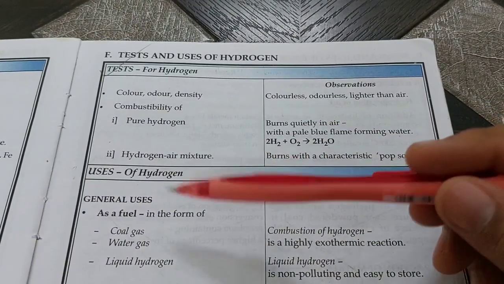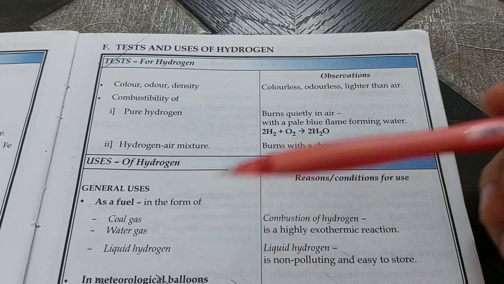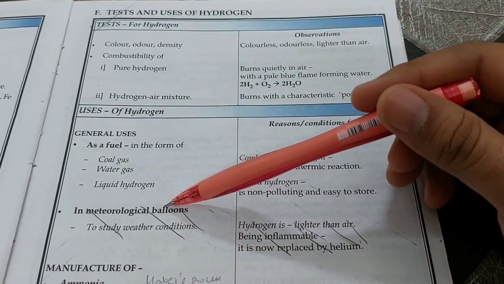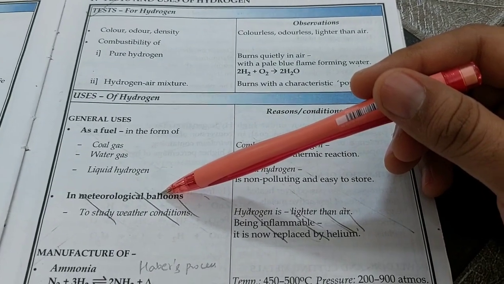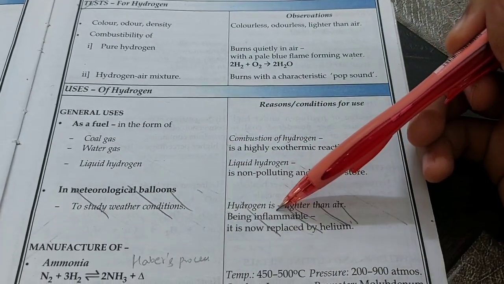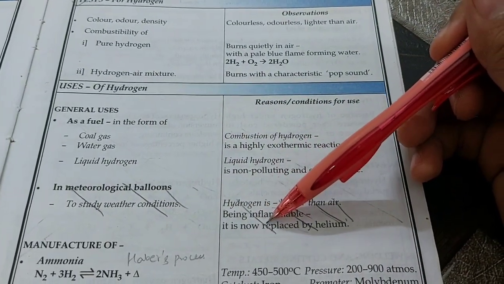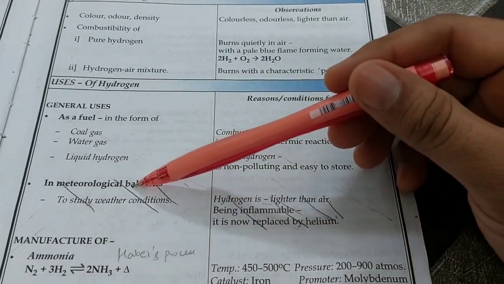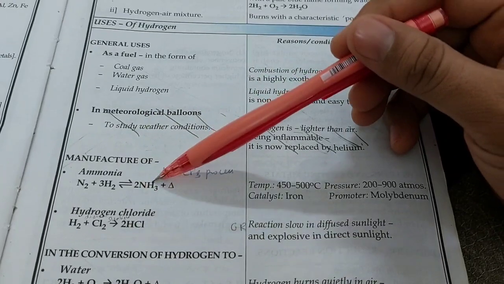Uses. It is used as a fuel in the form of coal gas, water gas, liquid hydrogen. In fact, liquid hydrogen is used to fuel rockets as well. Meteorological balloons, well, it's no longer used because it's inflammable. What's the opposite of inflammable? Flammable means inflammable. So the opposite is non-flammable. Nowadays we use helium.